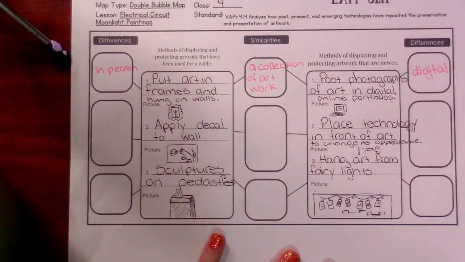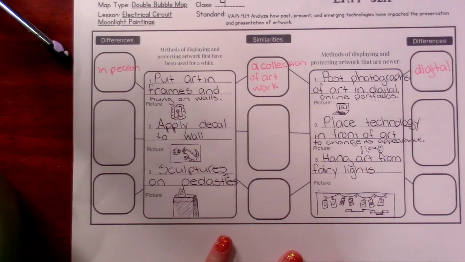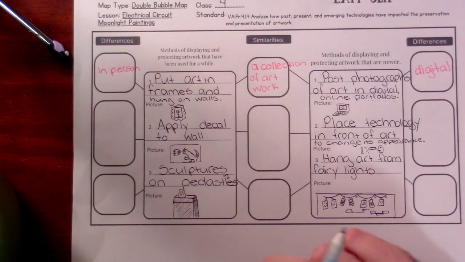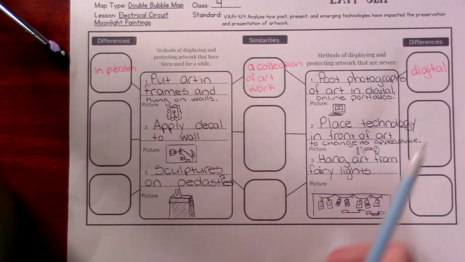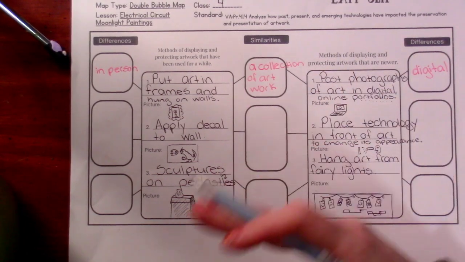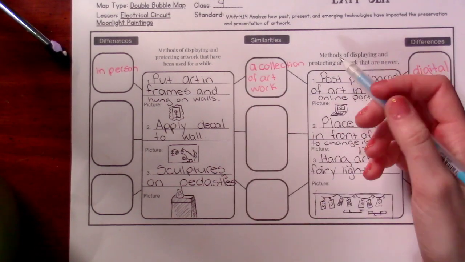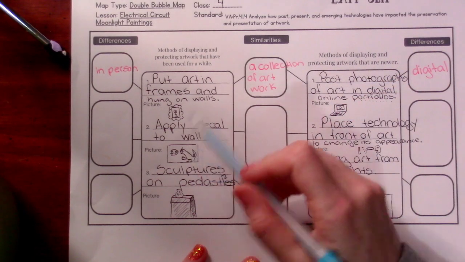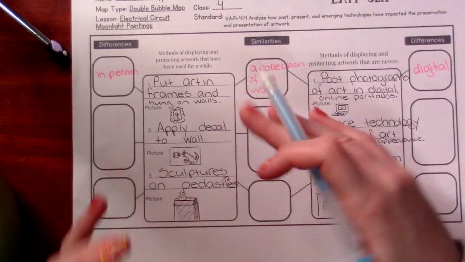Okay, they both kind of make the artwork interactive, because when it's a sticker on the wall, you feel like it's really there versus it being in a frame.